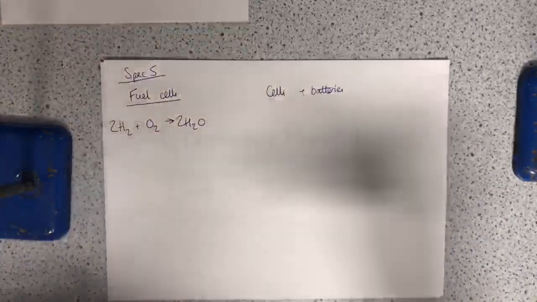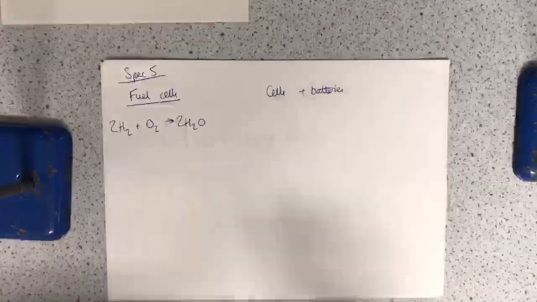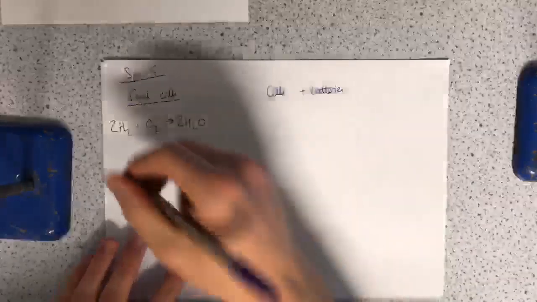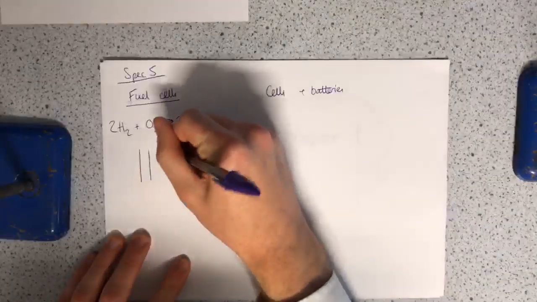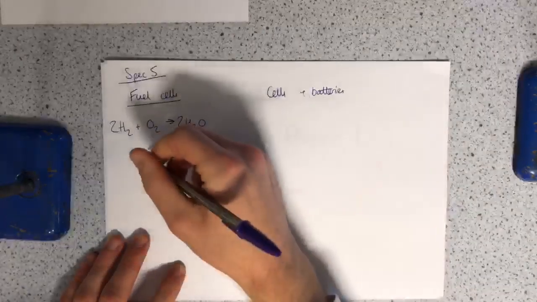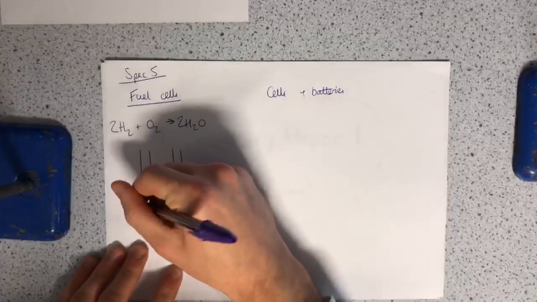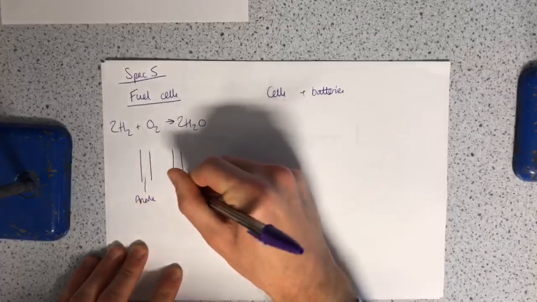So it's supplied with fuel. It's a little bit like electrolysis because you have electrodes. So in terms of what one of these things looks like, here you've got an anode, here you've got a cathode.